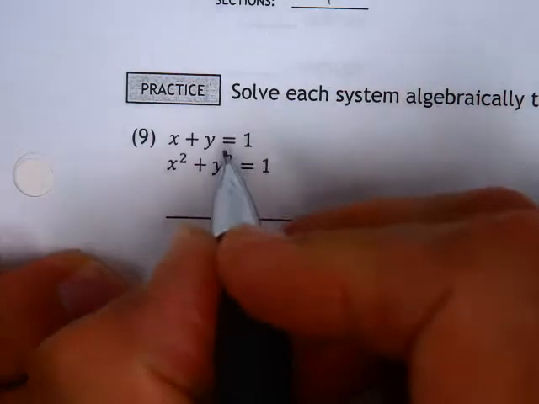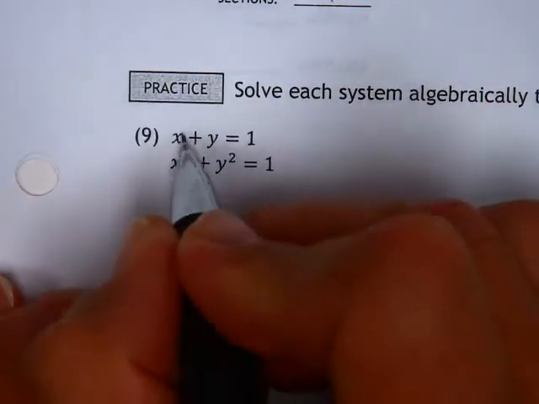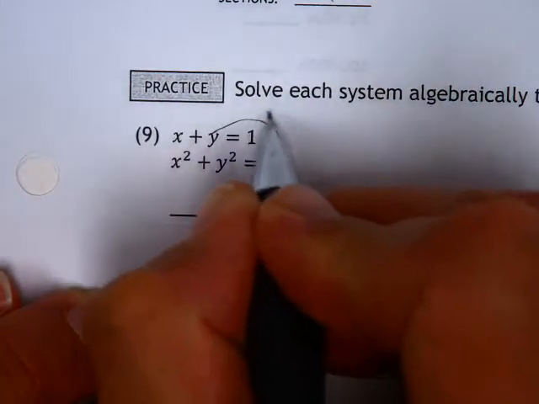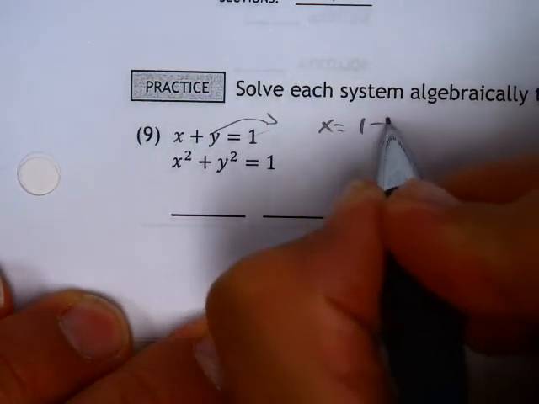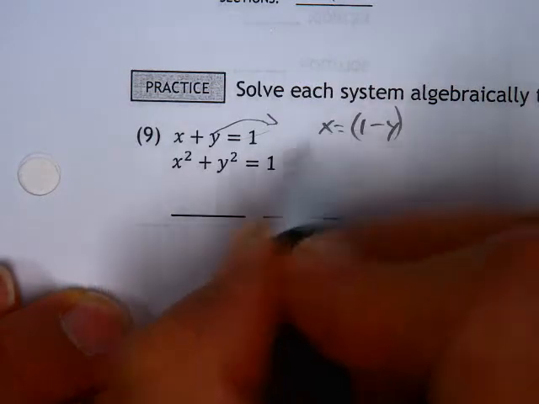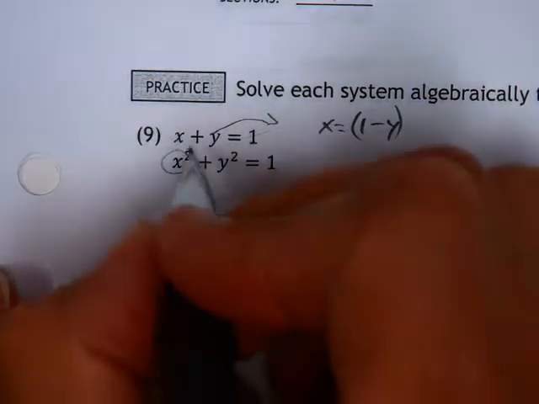Okay, what we're going to need to do here is this. We're going to take and solve for x. And to do that, we're going to move the y over. So we find that x is equal to 1 minus y, and we're going to leave it like that because we'll need to plug that in right here into the second equation. It's a substitution type problem.